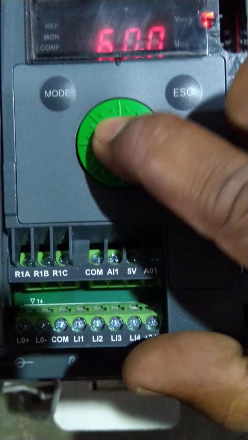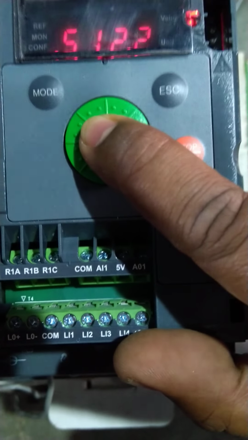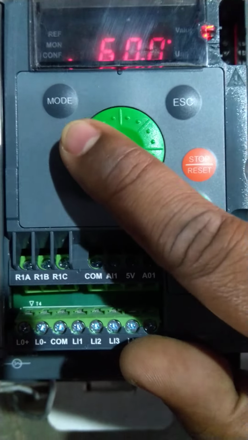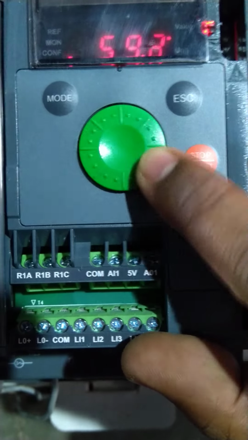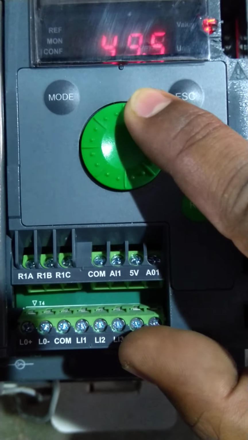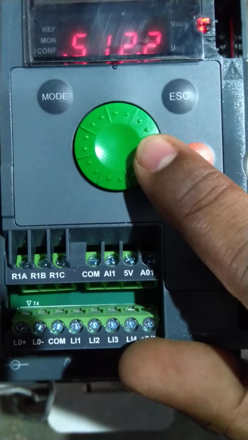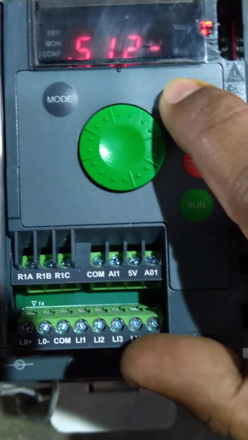Then press enter. If you want to set it to 50 Hz, then press enter, then rotate anti-clockwise and set it to 50 Hz accordingly. Then press enter, then press escape.